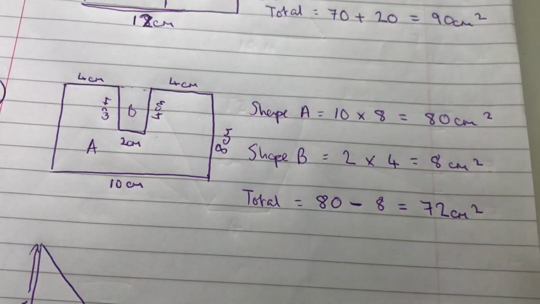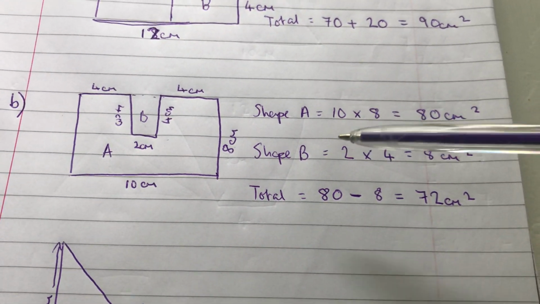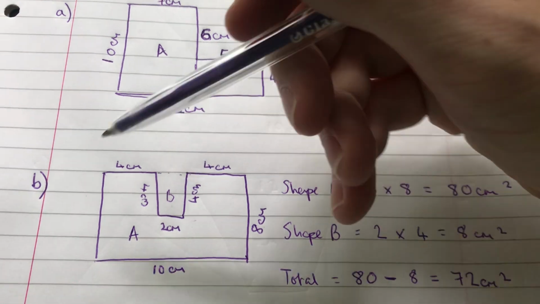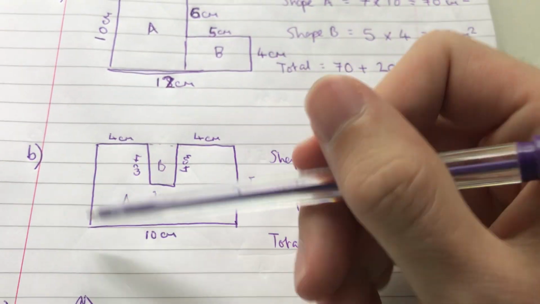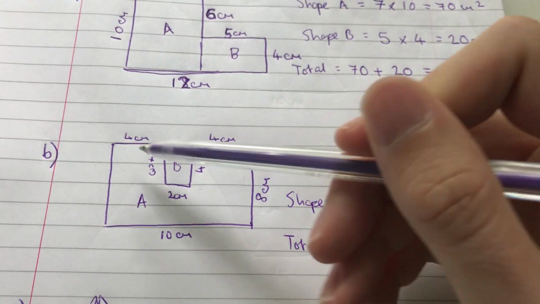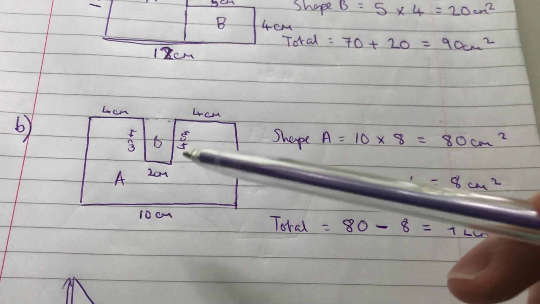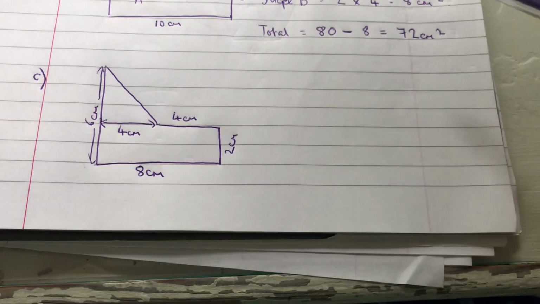Okay, that was a little bit harder. If you feel a bit underconfident with this method, just use this method again. Just instead of taking away, just split it into 3 different rectangles and then add them together. But if you feel confident with this method, do this method.